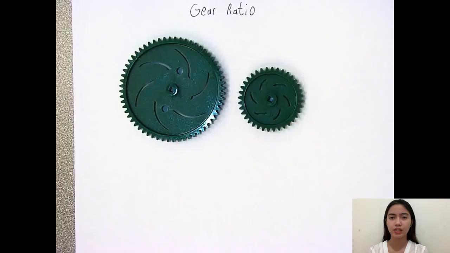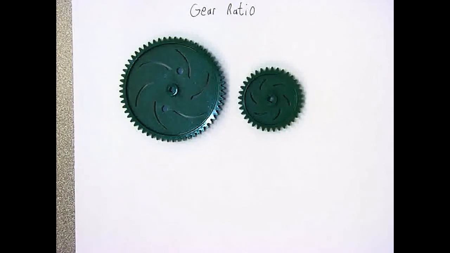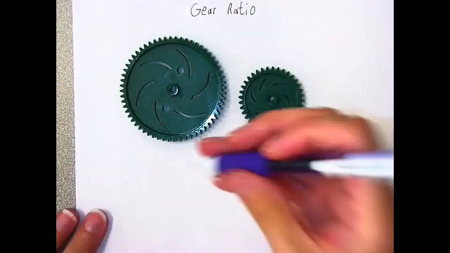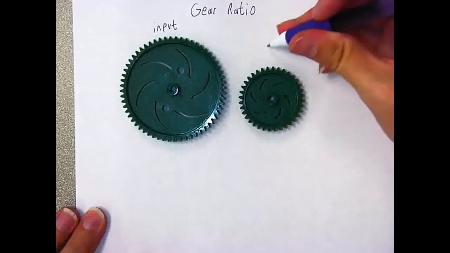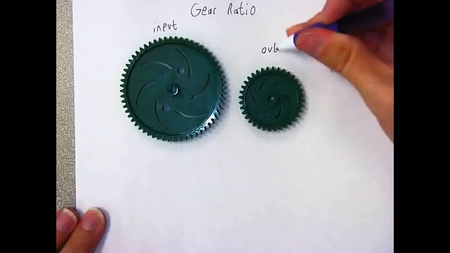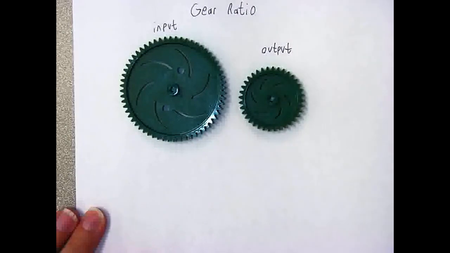For more reference, here's another problem. All right, so today we're going to be going over calculating the gear ratio. So I have two gears here. We'll say that the larger gear would be the input gear, and we'll say that the second gear, the smaller gear, is going to be our output gear for the sake of this problem.